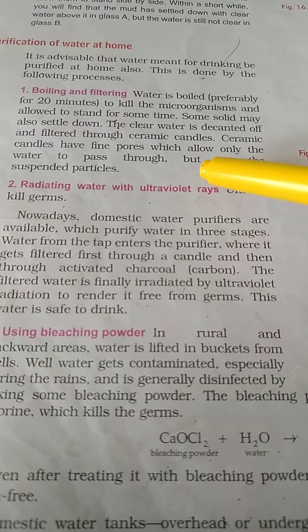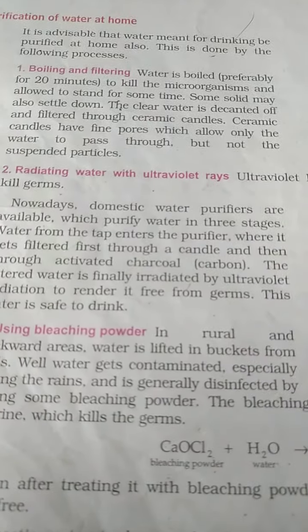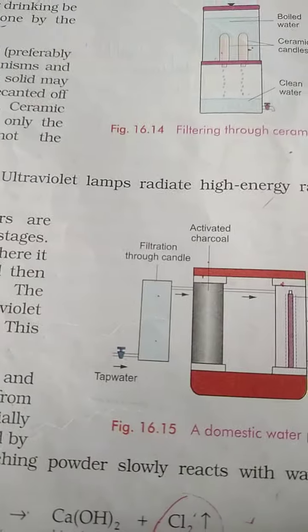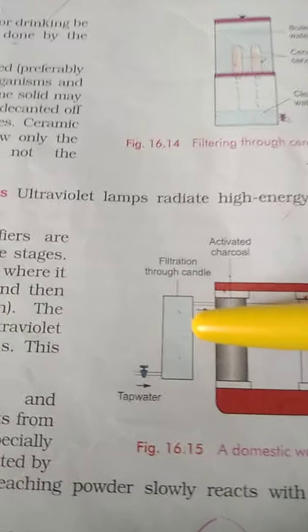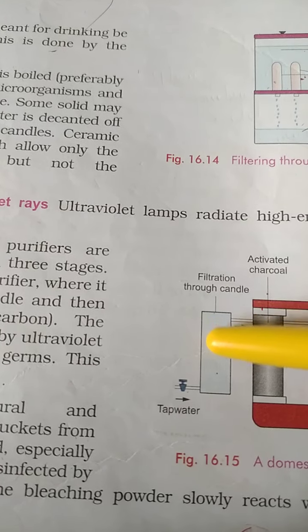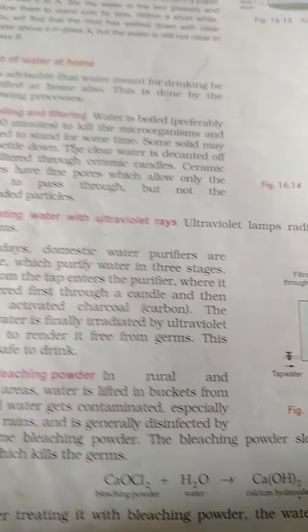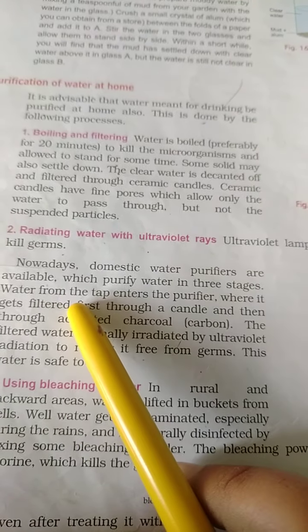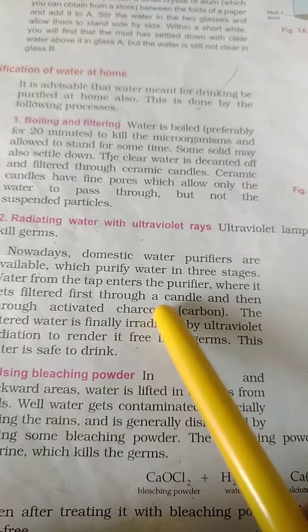First of all, we get water from the tap. Water from the tap enters the purifier. So see this diagram, what happens? First of all, we take water from the tap. So this is tap water. It is filtered by the candle. Okay, this is the candle. So water from the tap goes through the candle and is filtered, where it gets filtered first through a candle.